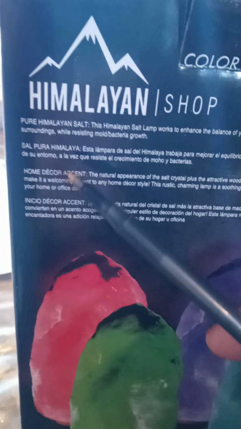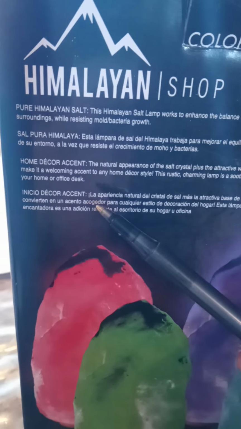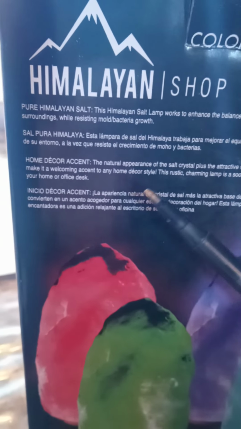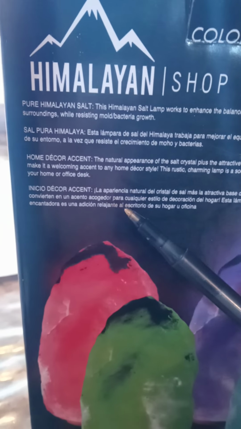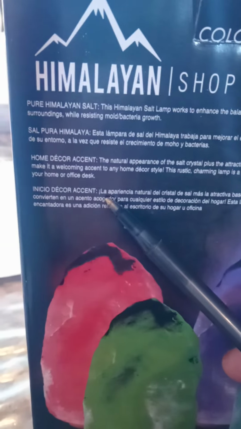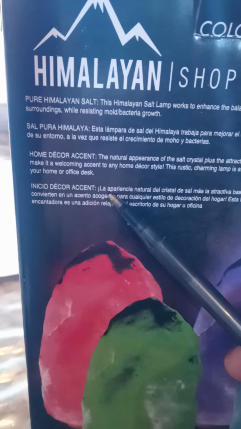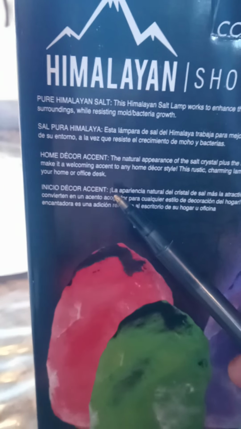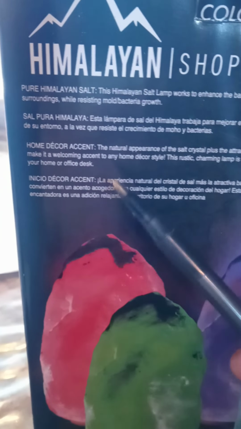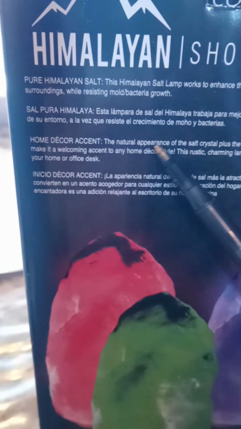But here in Spanish, it says the appearance. But then you see here, the natural comes afterwards, not before. So it's important in Spanish that you know that. So here it goes. The natural appearance. Here it says the appearance. Okay? Now you're saying, wait a minute, then why put natural? They did. So when you study the Spanish and English language, things are put in a different way. Sentences are constructed differently.